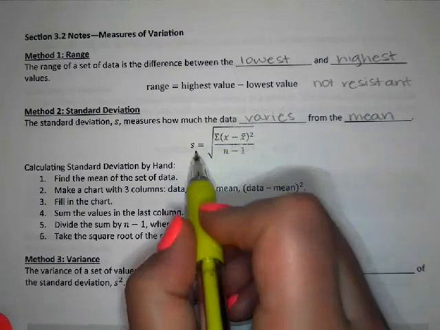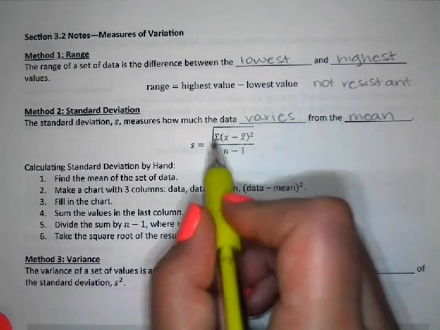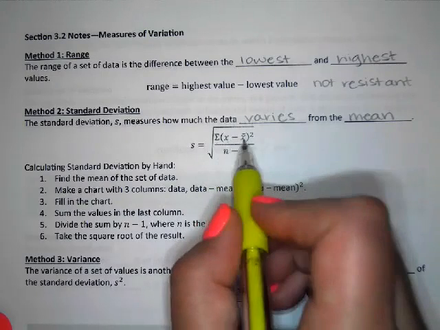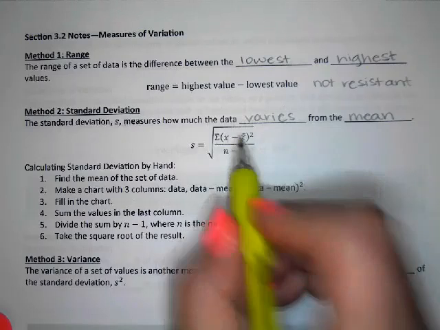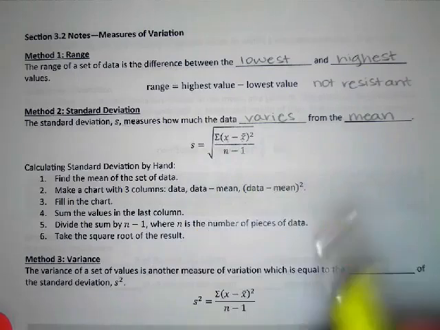This is the formula for standard deviation. This is sigma. It just means you're adding a bunch of things up. X represents an individual data point. X bar represents the mean. N represents the number of data points that you have, and so n minus 1 would just be one less than that.